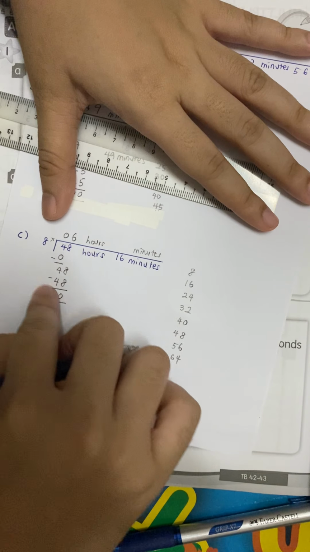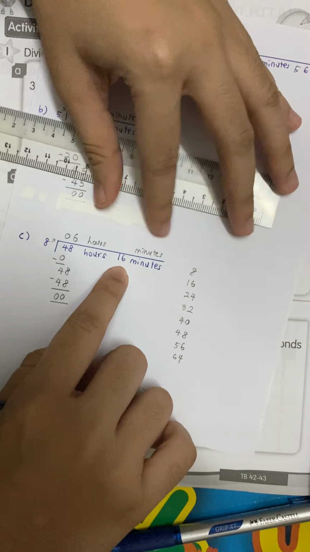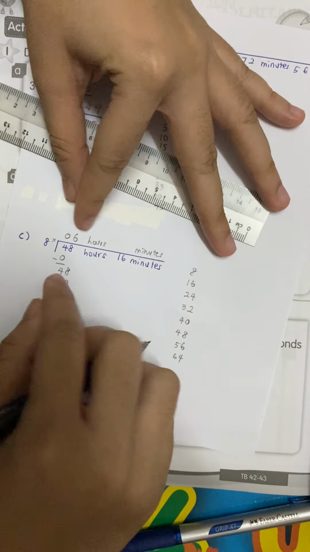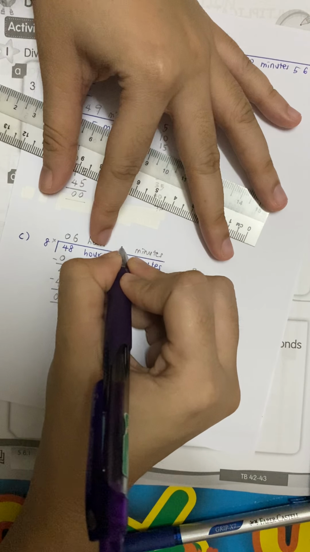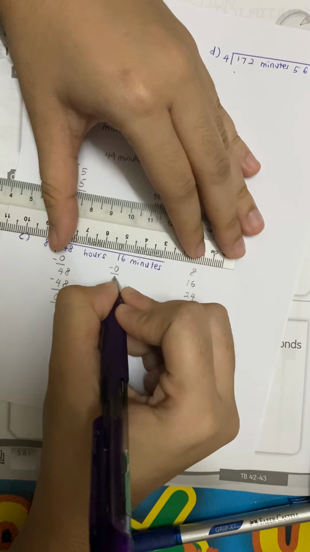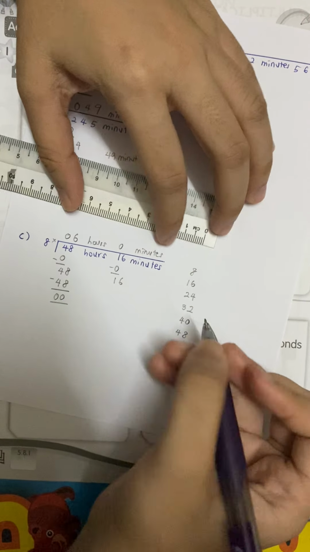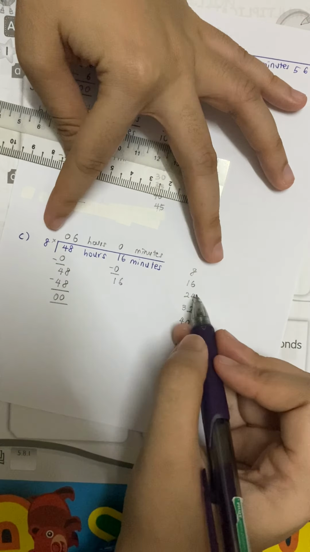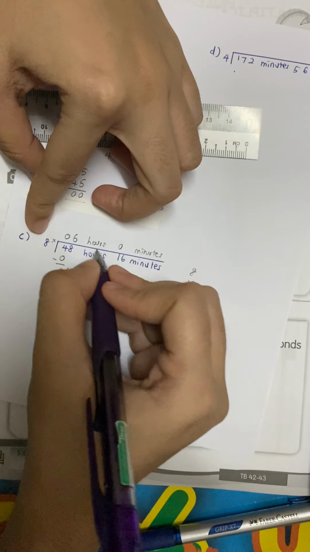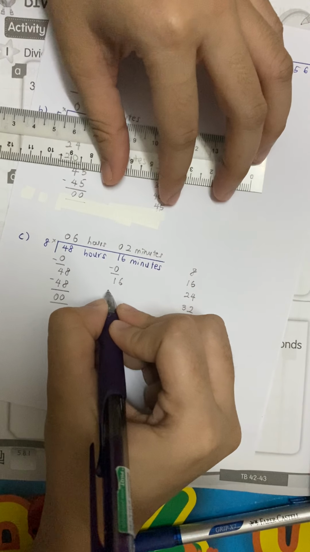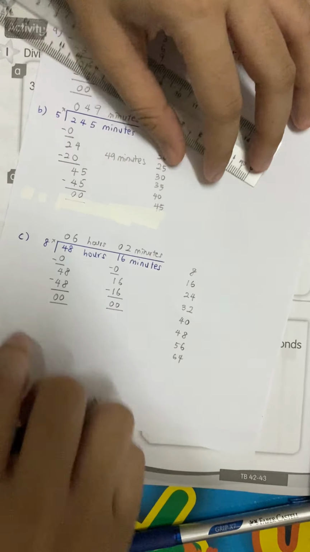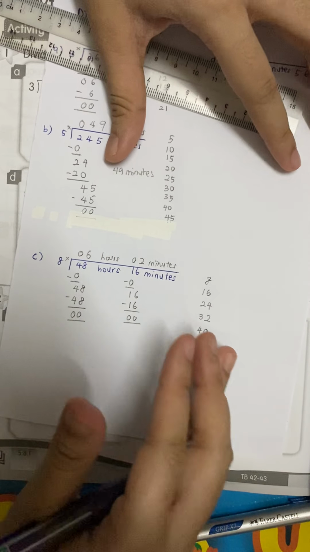So we are done with hours. Now we will do minutes. Minutes, you divide as usual. 1, so 0 here. 16. What times 8 do you get 16? 1, 2. 2 times 8 is 16. So we put 2. Then 16. So this is how the calculation will look like.